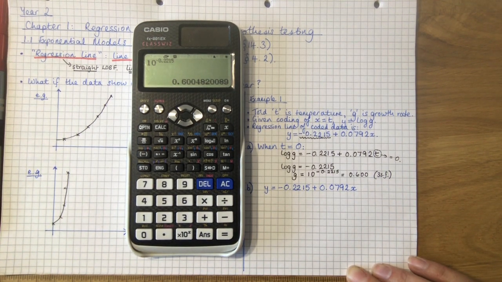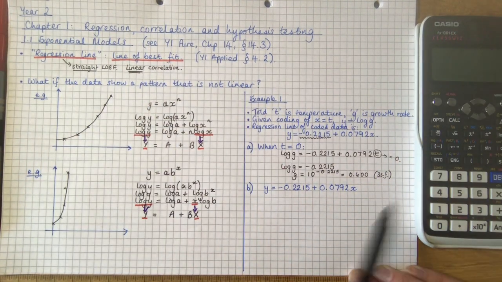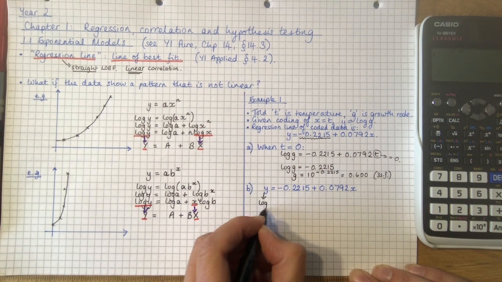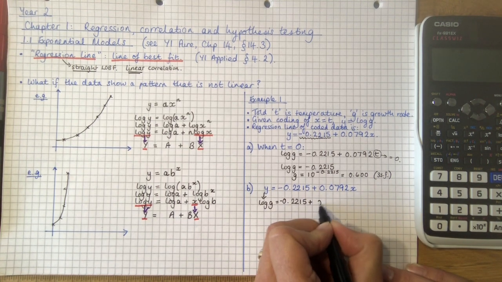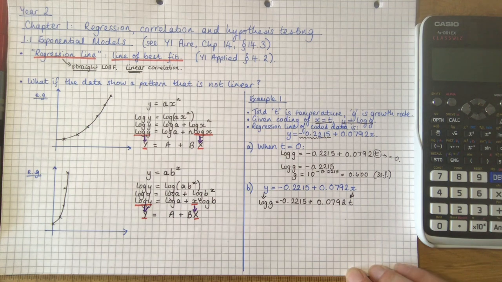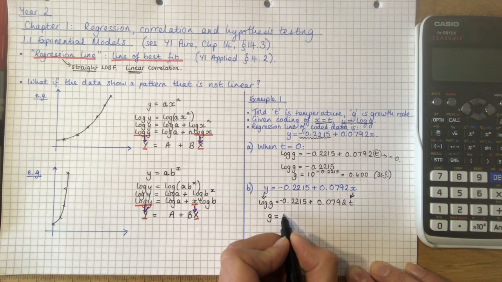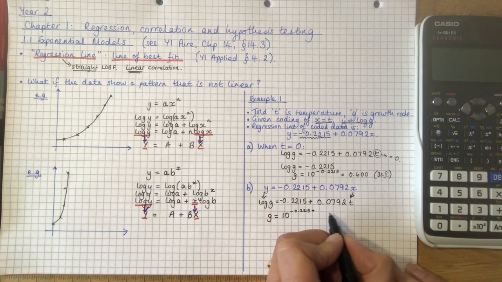So in part B, it asks us now to work out the actual equation in terms of g and t for these data. So it wants us to work out the original exponential equation. We're going to do the same thing as we did in the start of this question here. We're going to take our straight line and we're going to replace y with log g. And we're going to replace x with t. And that's because this is what we're told here was the original coding. Now what we want to do is make g the subject of this. So because this is a log base 10, we're going to do 10 to the power of the other side. Now be careful here. The whole of the right hand side is going to go up into the index.